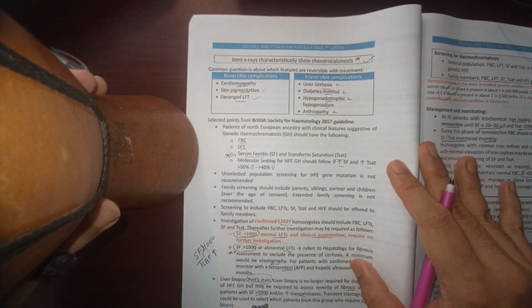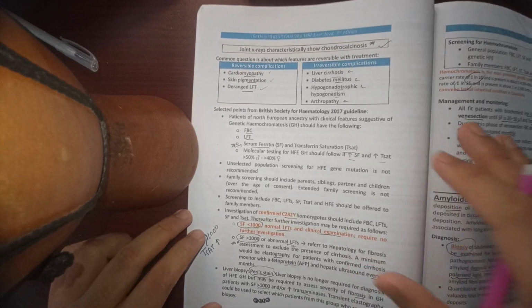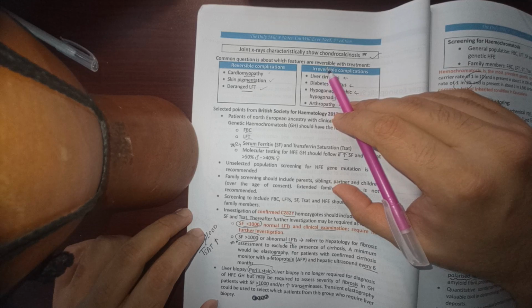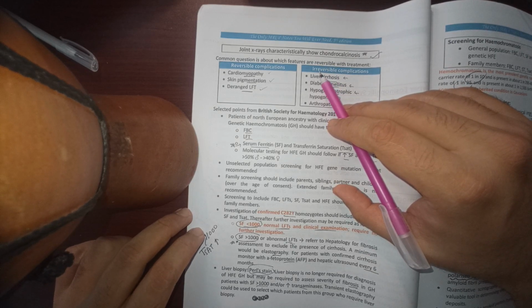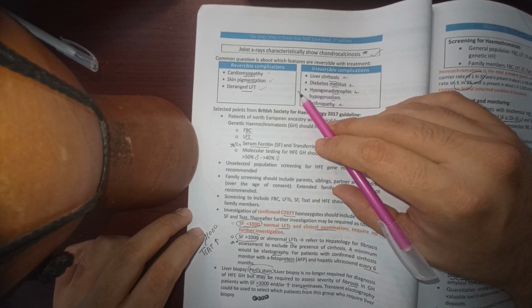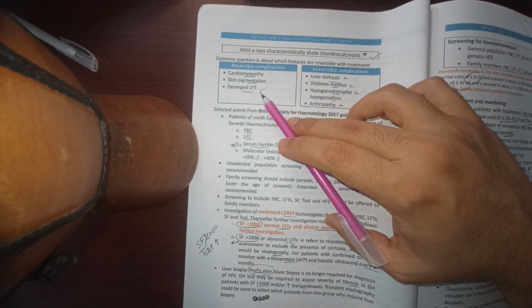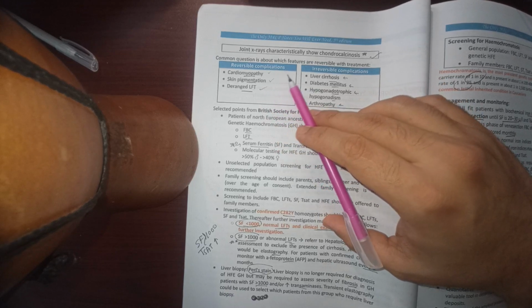Joint X-rays classically show chondrocalcinosis. Remember that as well. A common question is about which features are reversible with treatment. Can you reverse the problem with treatment in some of them? Cardiomyopathy, skin pigmentation, and deranged LFTs can be reversed with treatment. Irreversible are liver cirrhosis, diabetes mellitus, hypogonadism, and arthropathy. All these are irreversible.